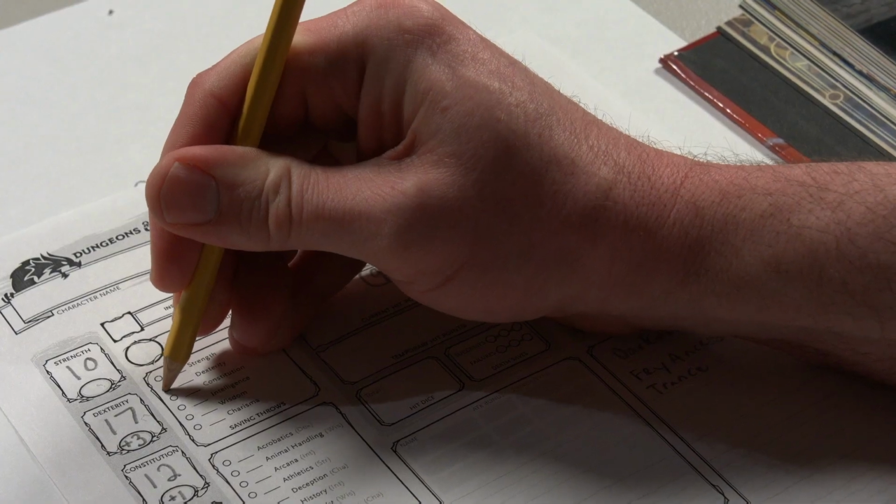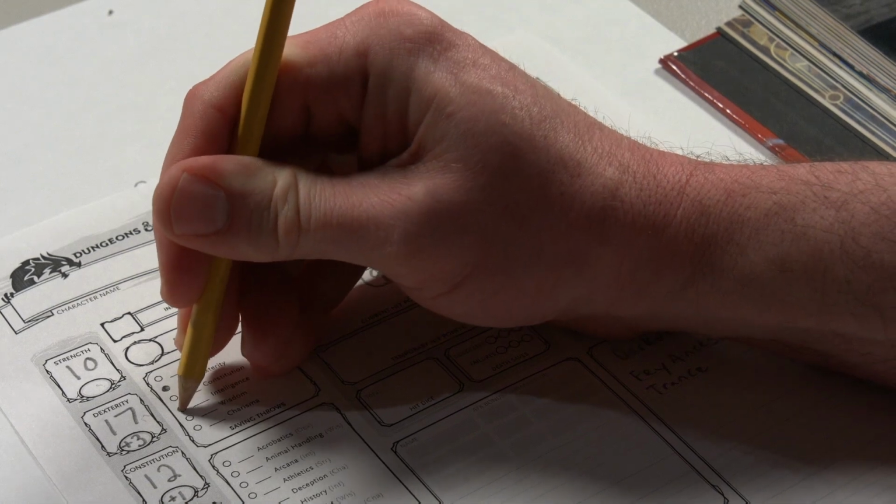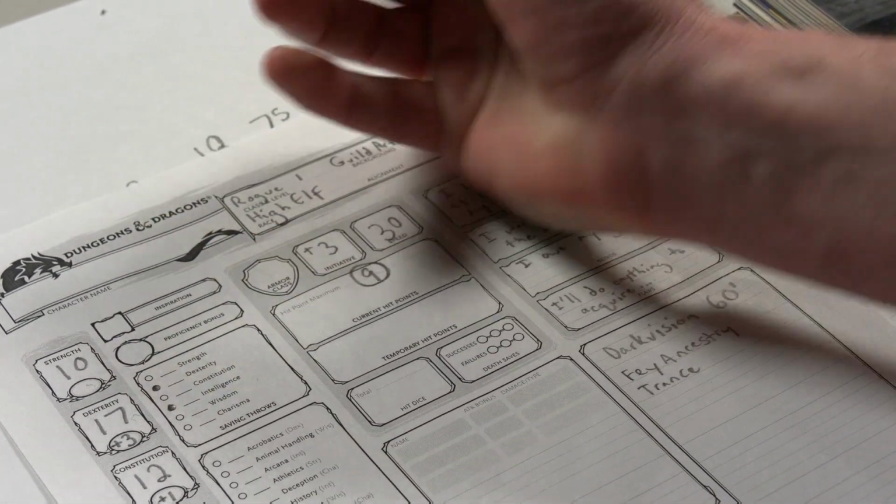What else do we get? Saving throws: dexterity and intelligence. That's up here. So again, I'm not worried about the numbers, but I'm just going to fill in the circle, dexterity and intelligence, and we'll go back and figure out what that means.